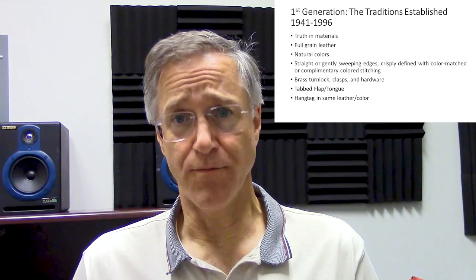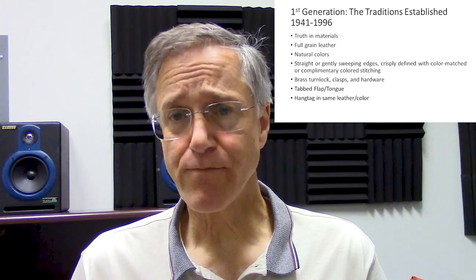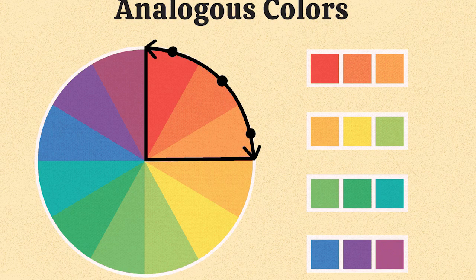So the beauty of the leather, the stitching was either color matched. They used natural colors largely. They used clean contours, maybe gently sweeping curves in places, but there was sort of an organic feel to it, but they used a lot of geometric elements in the design, and this was part of the Coach look.